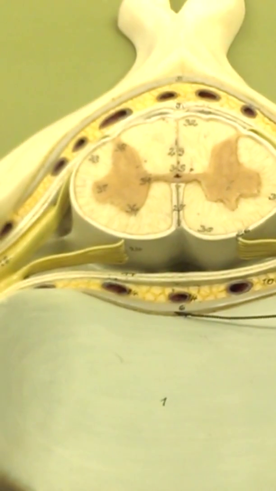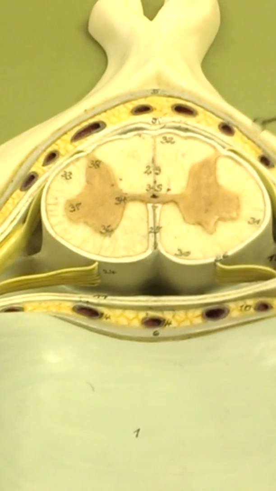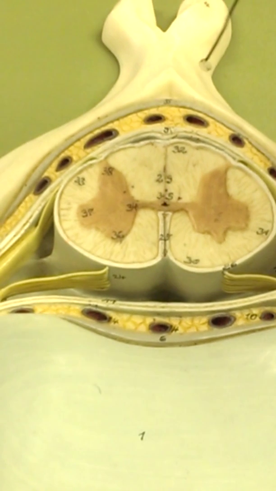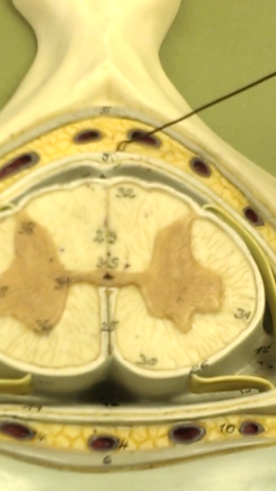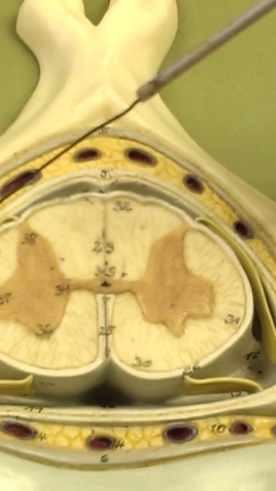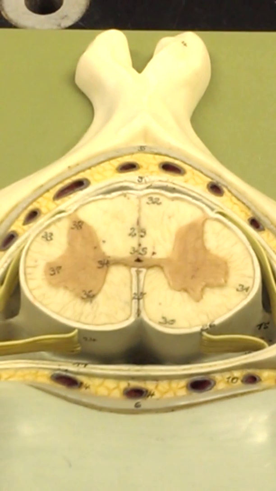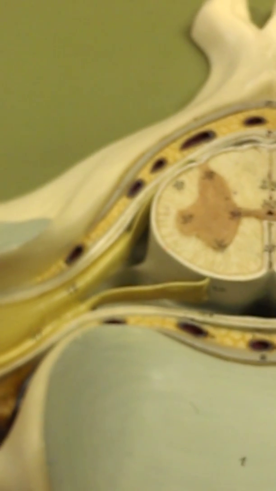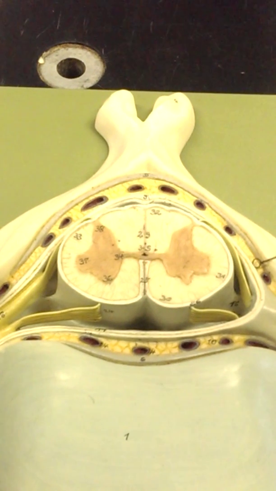Now we're going to the epidural space. Epidural space is here with the adipose tissue. All this adipose tissue is epidural space. Then we go to the dura mater, which is all around, which we label as number 9. So all this is dura mater.